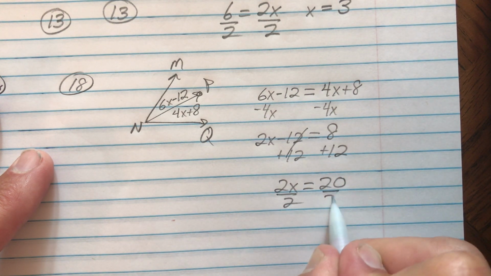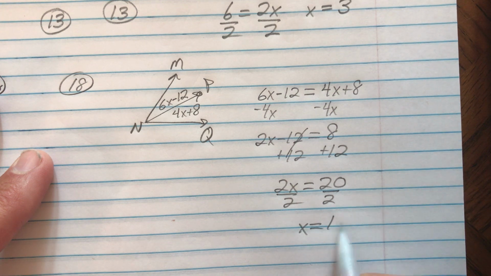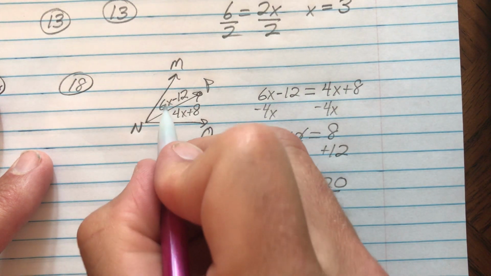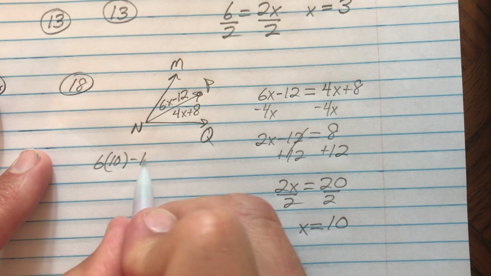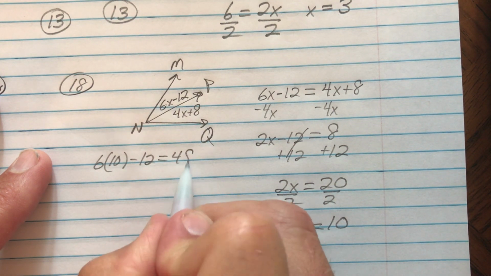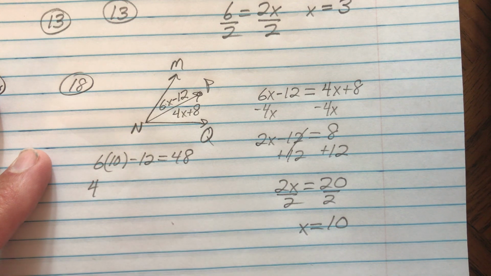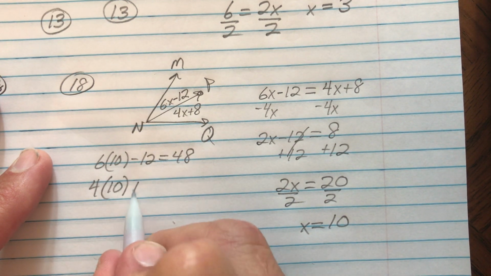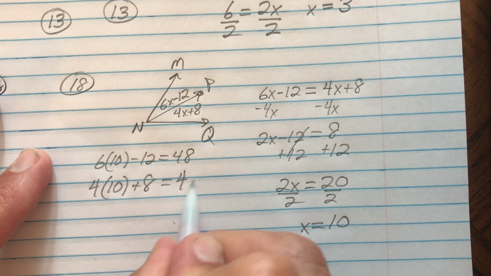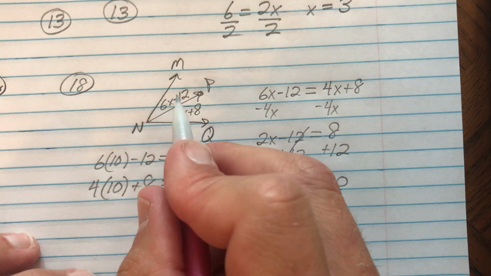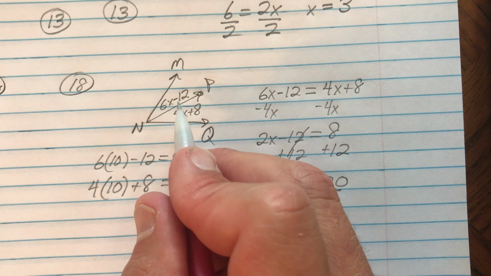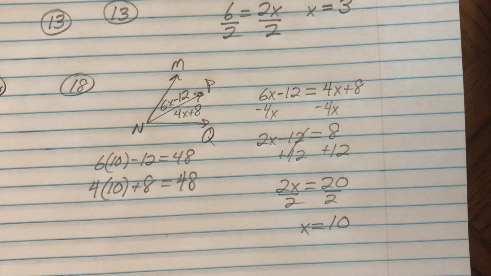Divide by 2. X is 10. And again, let's double check. If I plug 10 in here for M and P, 6 times 10 minus 12 is 48. If I plug it in here, 4 times 10 plus 8 is also 48. And this whole angle is 96. I drew it incorrectly. 96 is actually an obtuse angle, but I didn't know that at the beginning of this question.